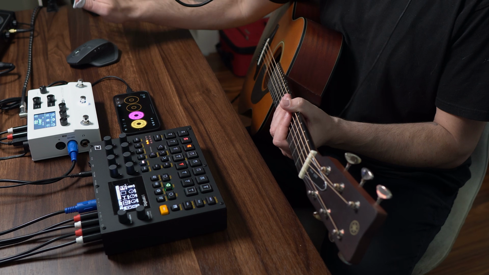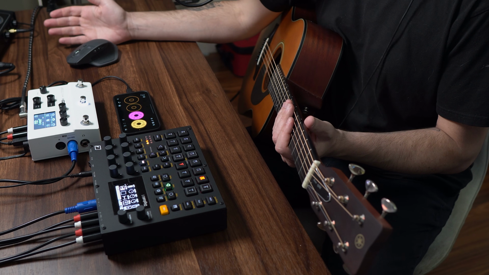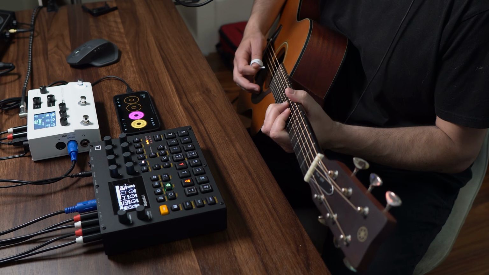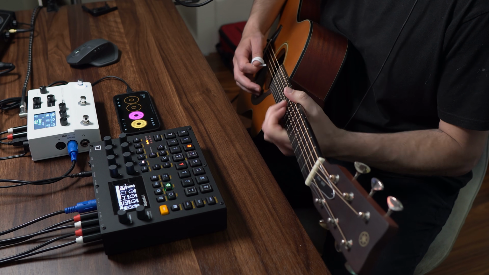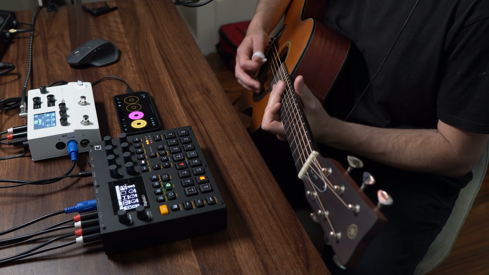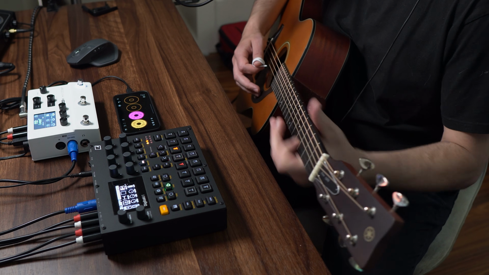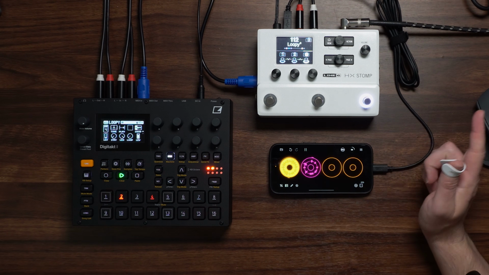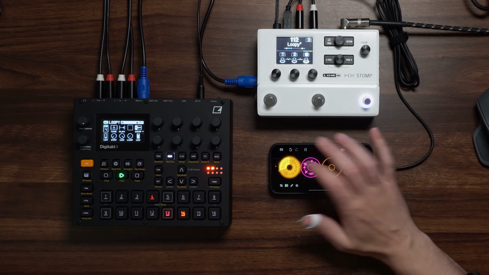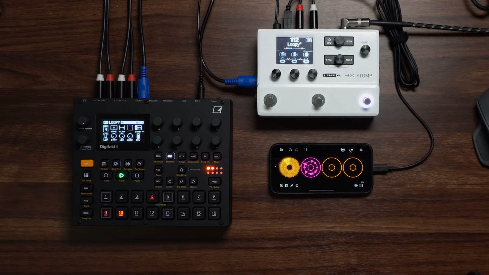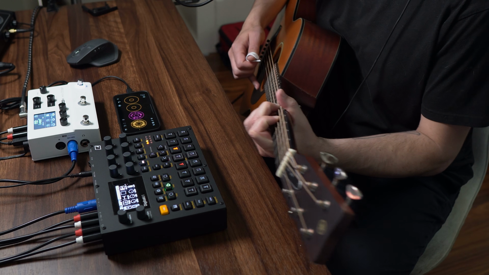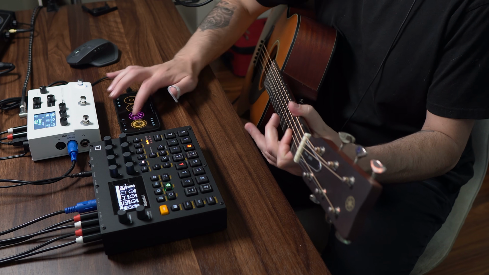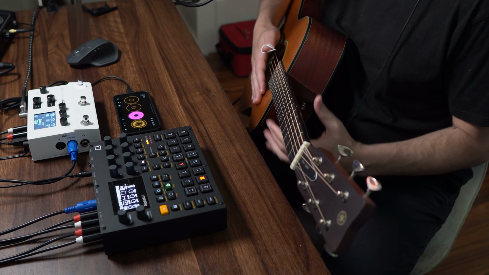Double tap because I don't want to overdub on top of the bass. And there we go. I can solo over this now. I can stop loops by tapping. It stops on the 1. 1, 2, 3, 4. I can bring loops back in.